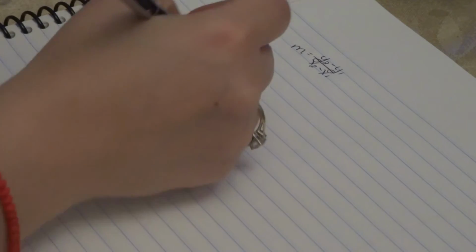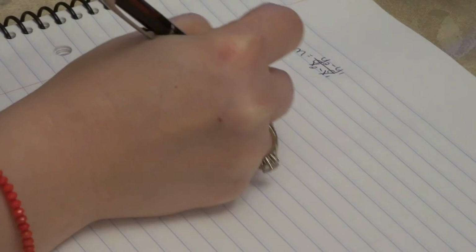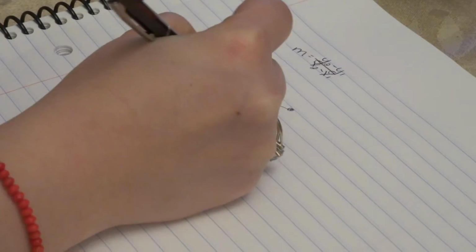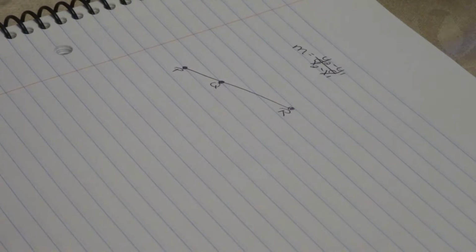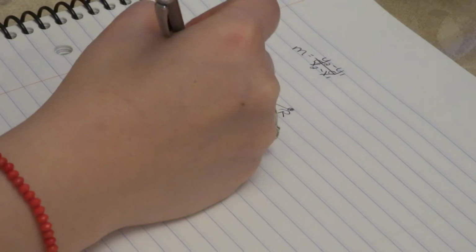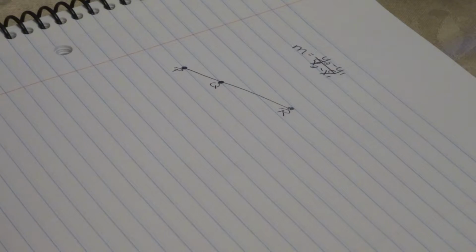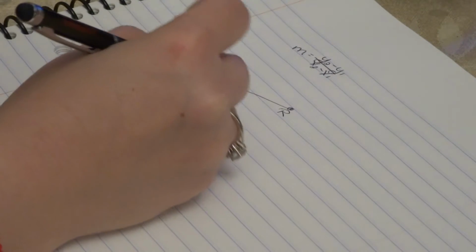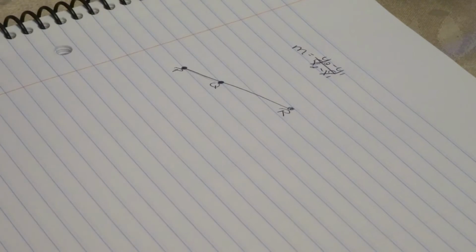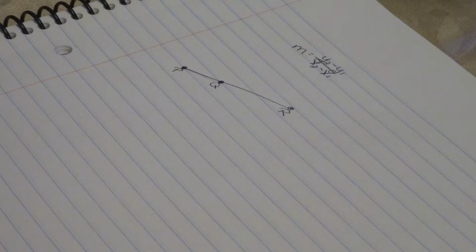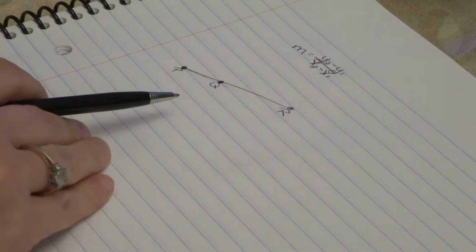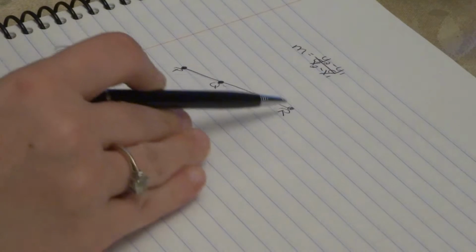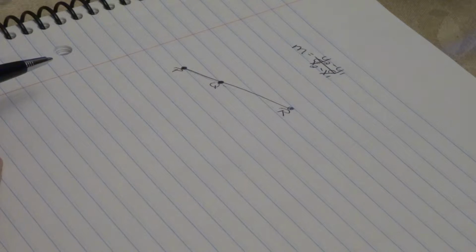So for example, if I make a line segment PR with Q somewhere on PR, what this is saying is if I find the slope of PQ and the slope of QR, and those two slopes are equal, then I know that P, Q, and R all fall on the same line.